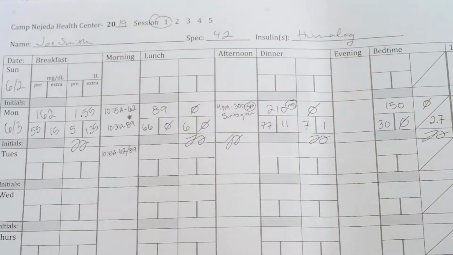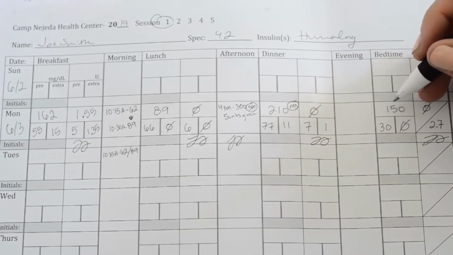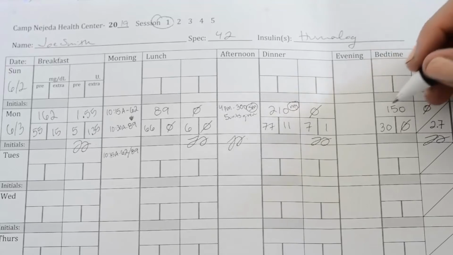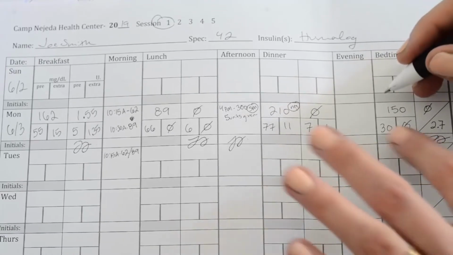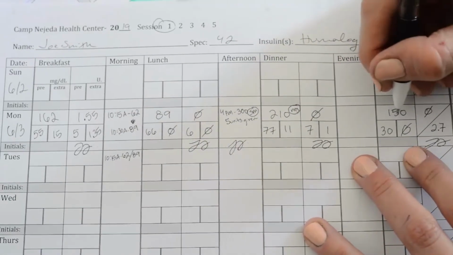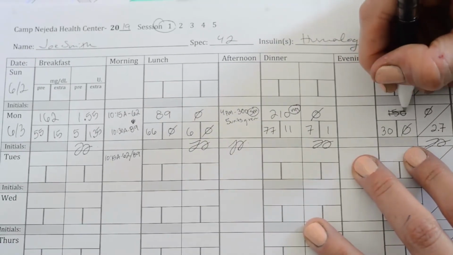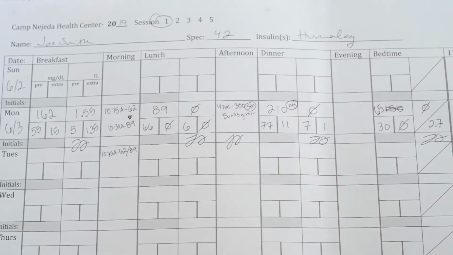So this is always how it should look each day. Nice and simple, no big crossouts. If you ever make a mistake, let's say, oh, his blood sugar wasn't 150 at bedtime. I wrote that completely wrong. It was actually 65, right? Instead of making a big mess here, it's always best to make sure the first time you're writing it it's accurate, but mistakes happen. So if we got this wrong, we would simply cross it out and then write in the appropriate blood sugar, right?